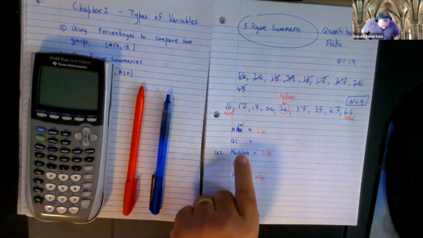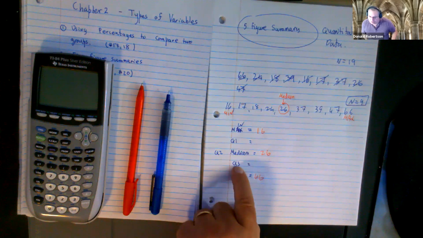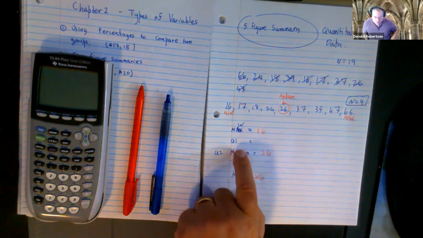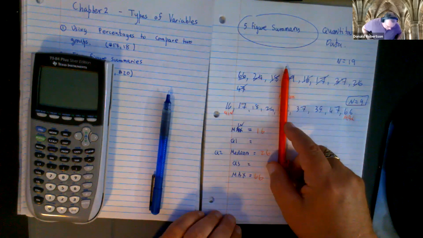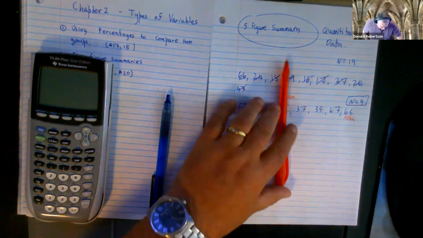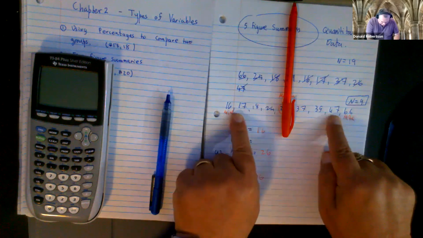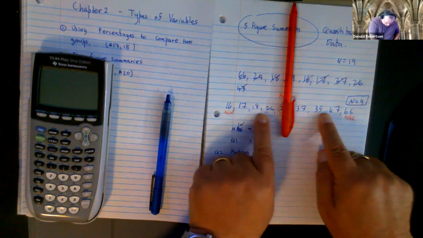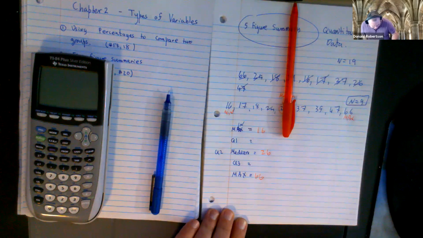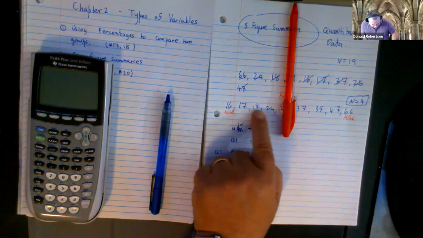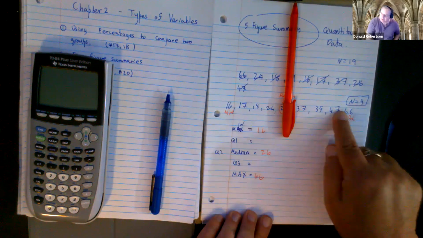Now, Q1 is called the first quartile, and Q3 is called the third quartile. And quartile is useful because what you do here is you cover up the middle guy. Do you see now what I've got is 2 separate groups. I've got the small half and the big half. And the middle of these is called Q1, and the middle of these is called Q3.